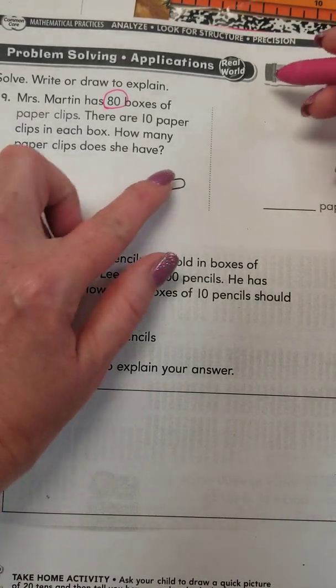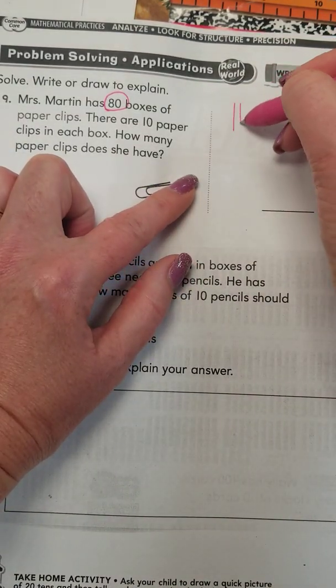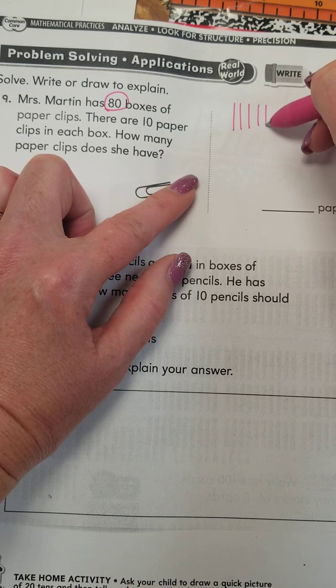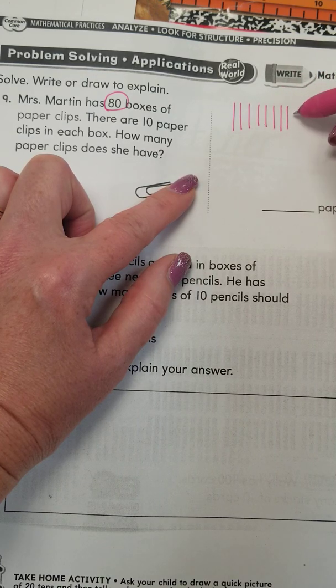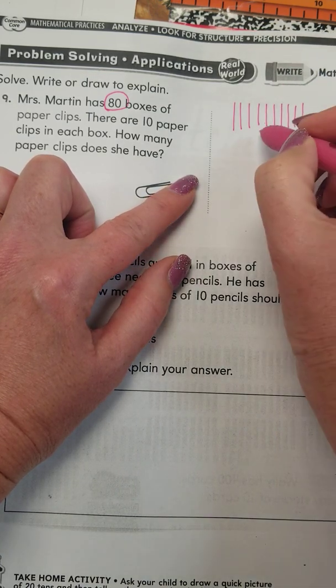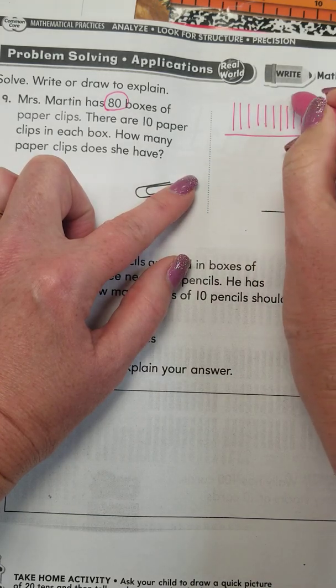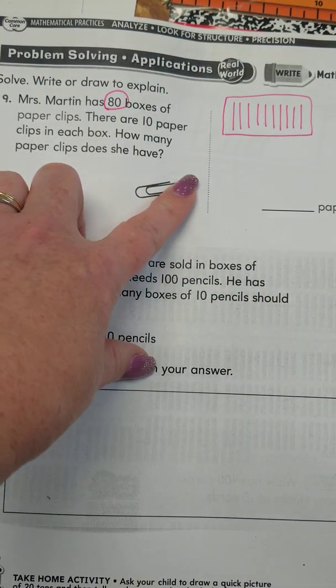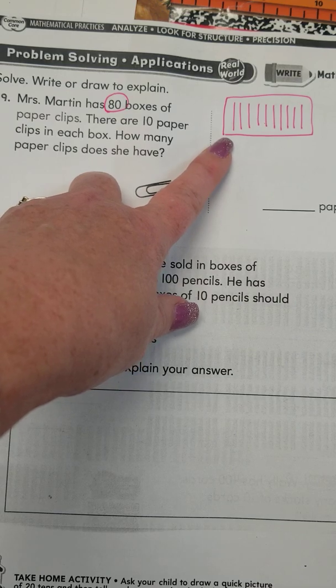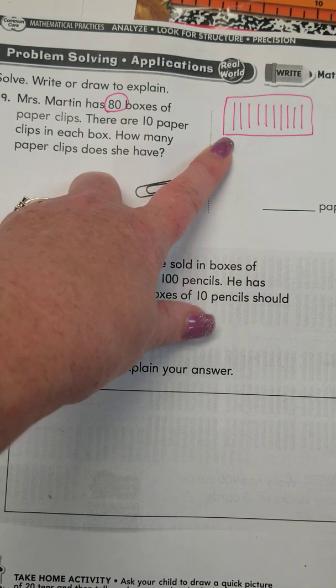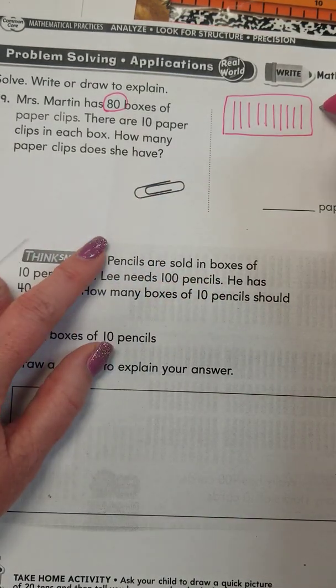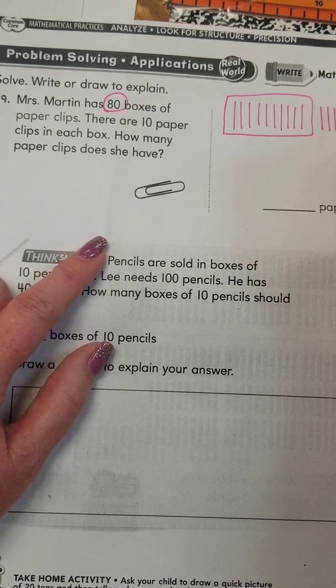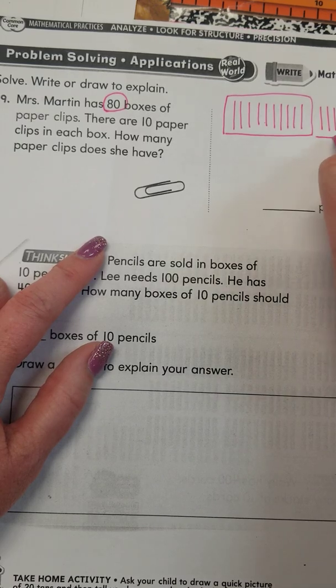Let's draw. 1, 2, 3, 4, 5, 6, 7, 8, 9, 10. Well, that's 10 of the boxes, but she has 80 of them. 1, 2, 3, 4, 5, 6, 7, 8, 9, 10.